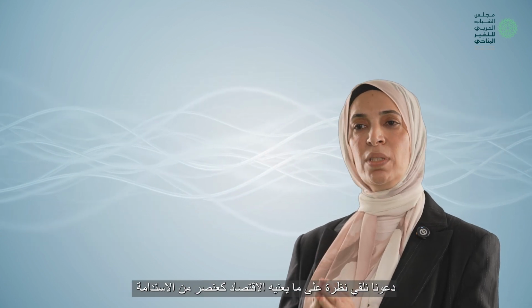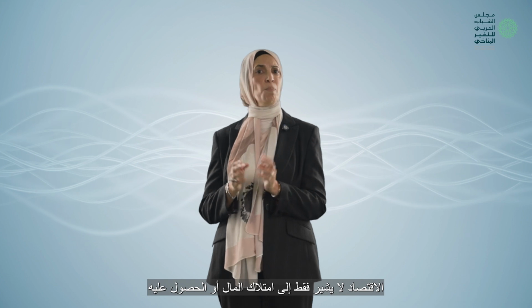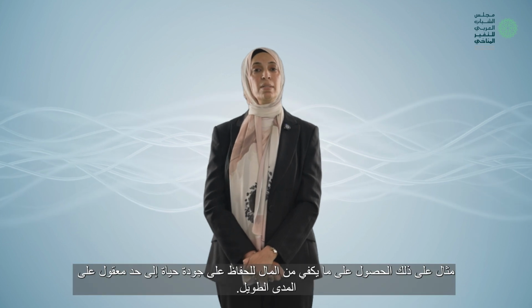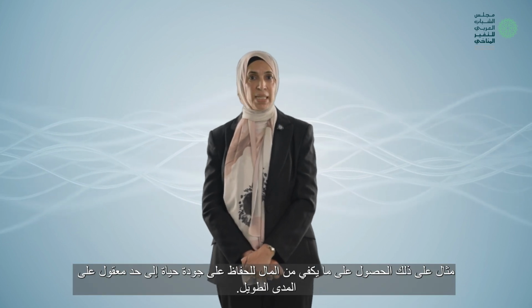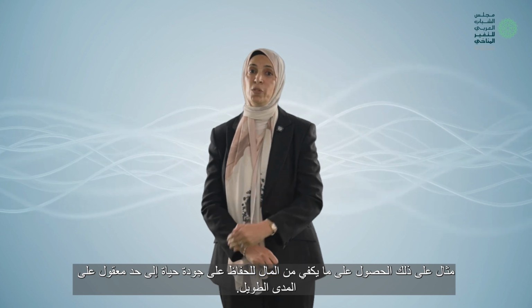Let's have a look at what economy means as another pillar of sustainability. Economy does not just refer to having or making more money. It actually refers to the actions that are economically sustainable. An example is having enough money to maintain a reasonably high quality of life over the long term.